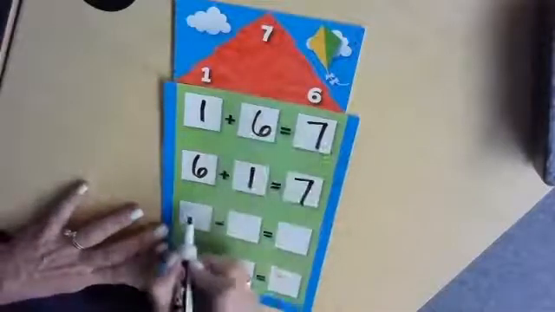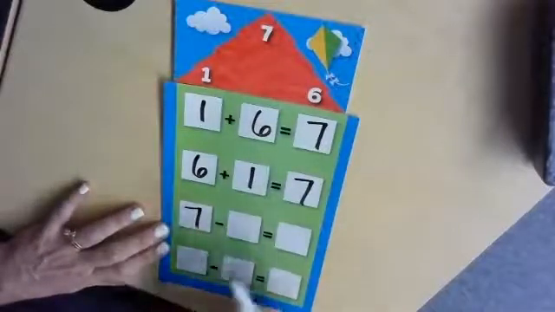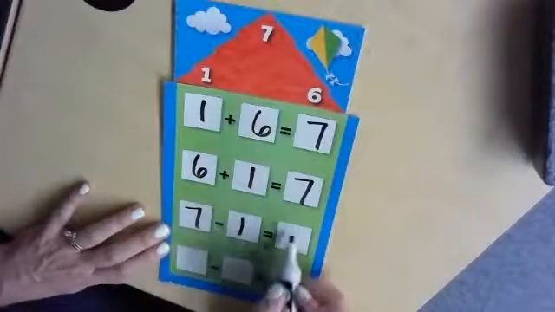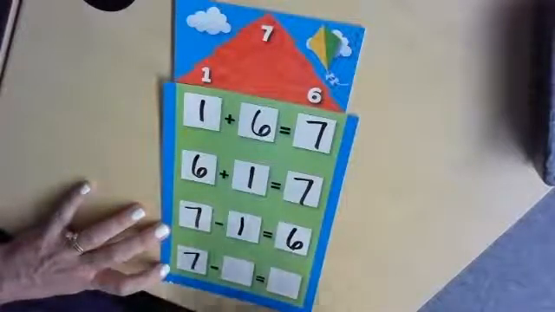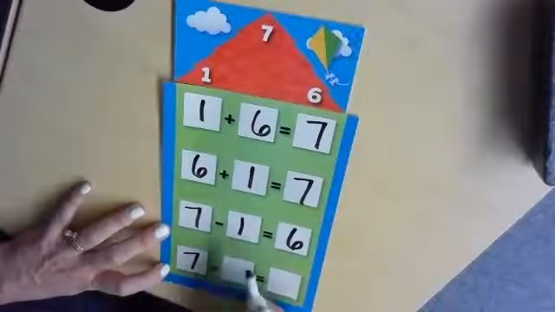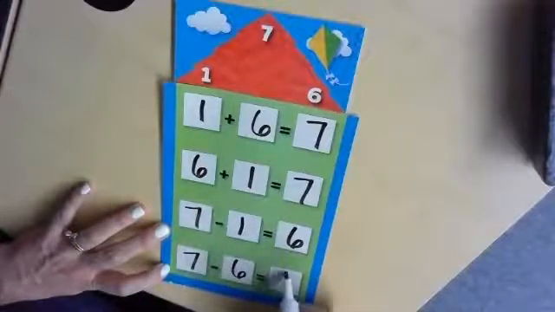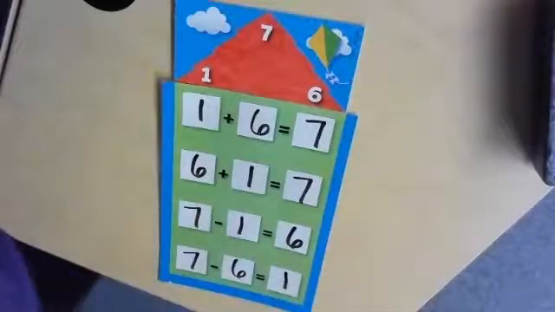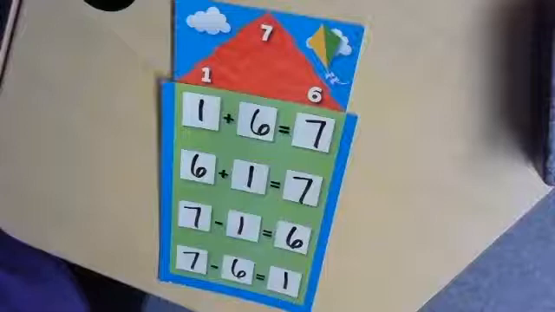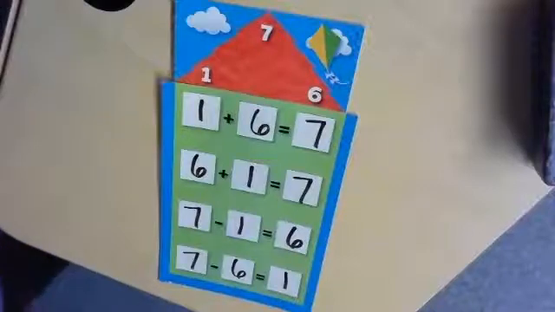Then we're going to take the big guy for subtraction. We're going to put 7 minus 1 equals 6. And then we're going to put the big guy again first, and we can flip these around. We could say 7 minus 6 equals 1. And all of these guys are related because with them together, they can make 4 number sentences.